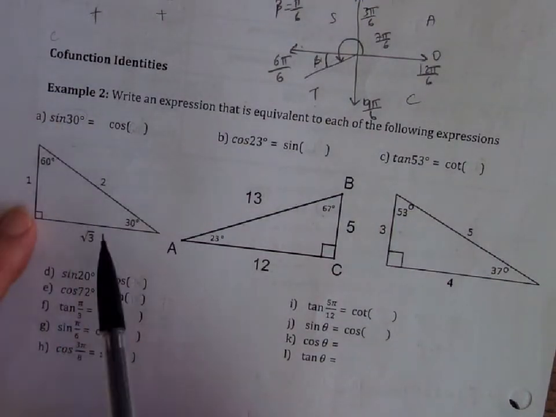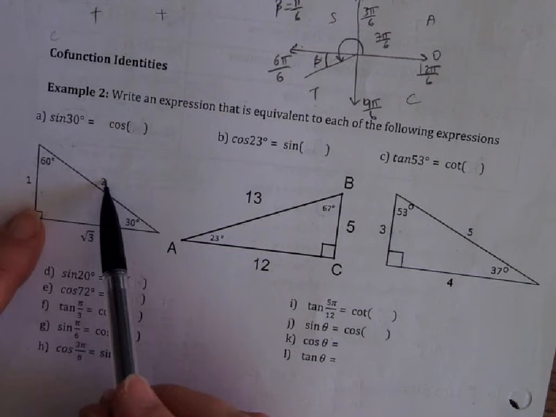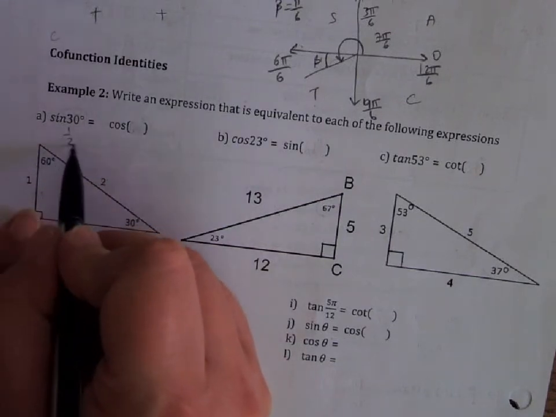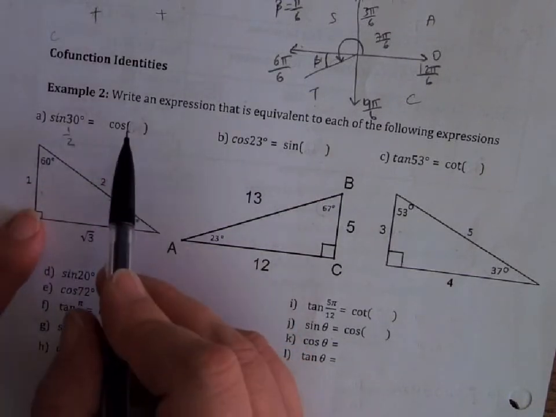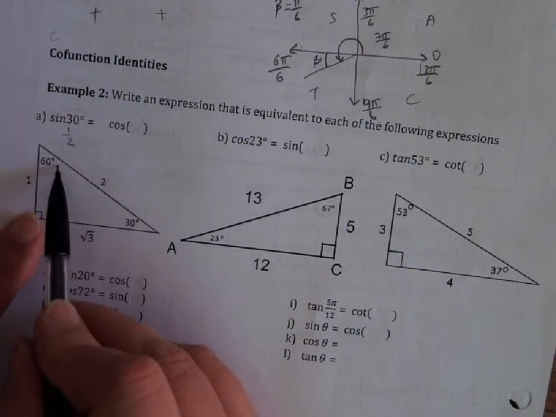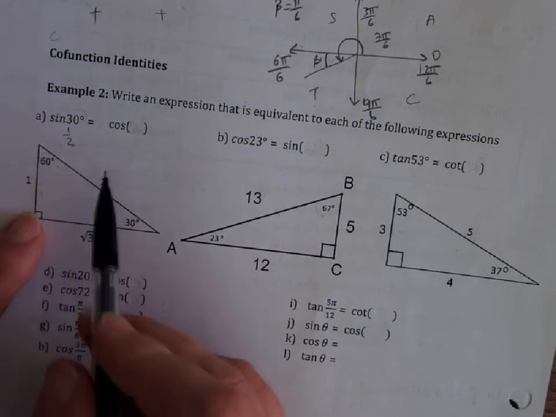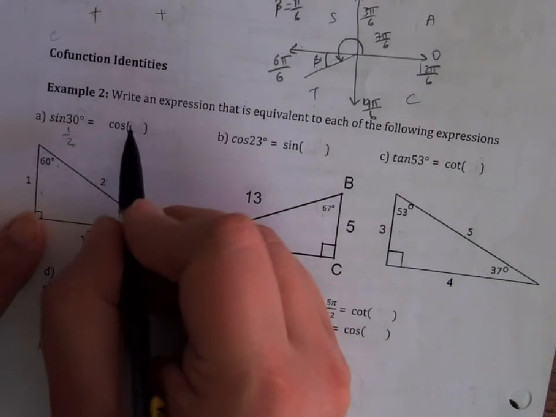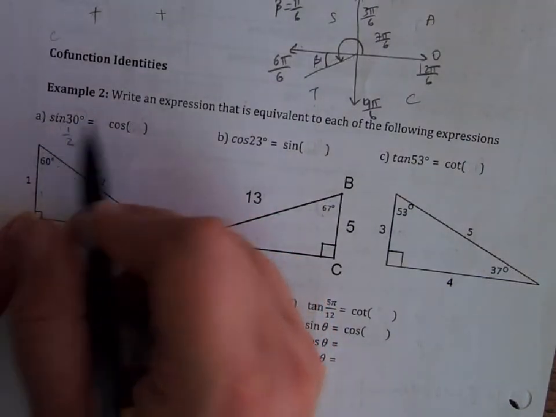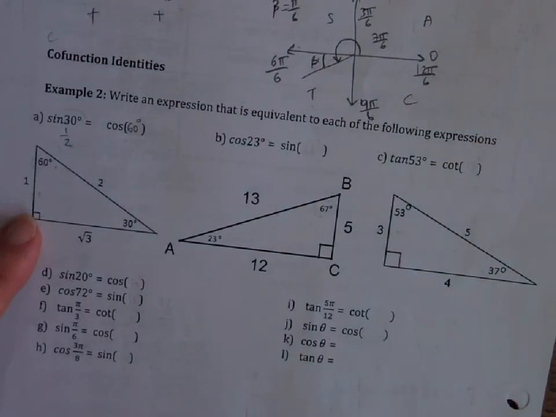So sine 30 is what? Opposite over hypotenuse, which is 1 over 2. Cosine of what angle gives you 1 over 2? Cosine of 60 degrees is adjacent over hypotenuse, also 1 over 2. So then sine 30 is actually the same as cosine 60.